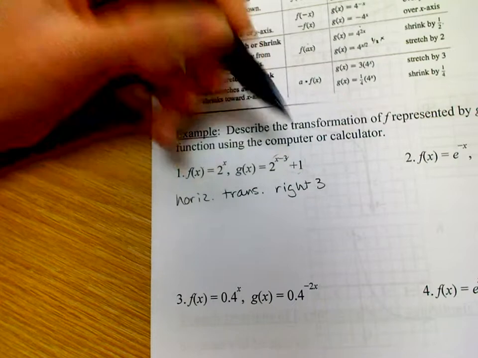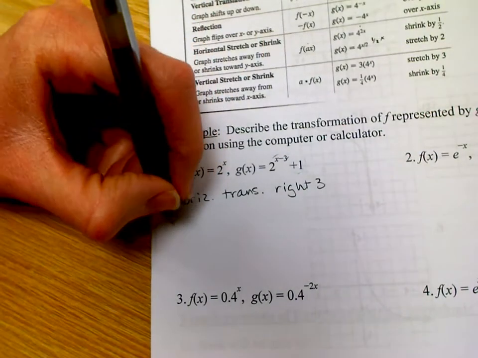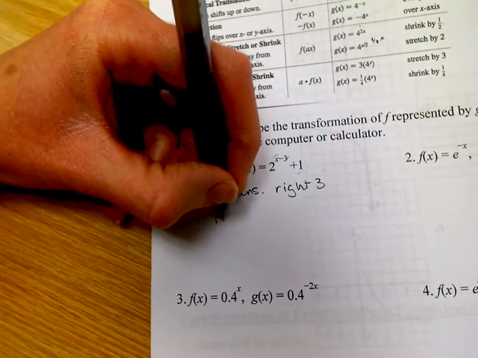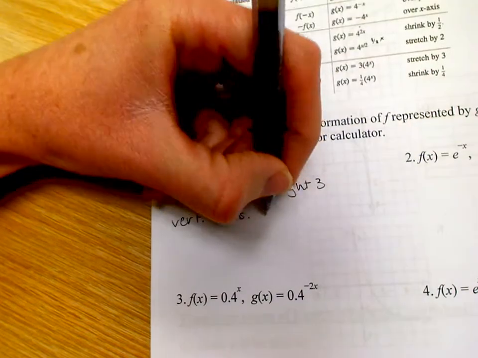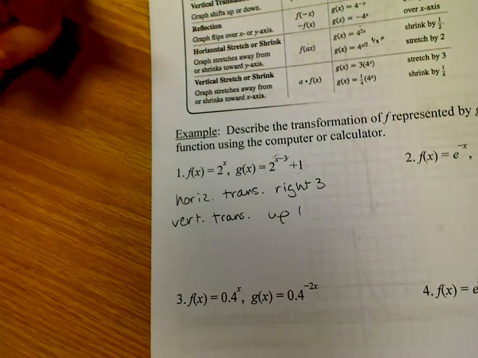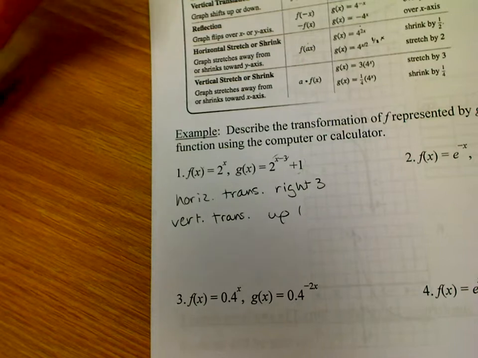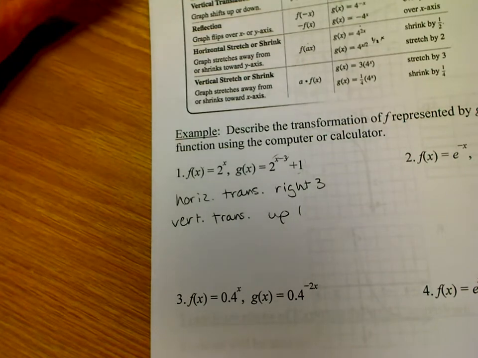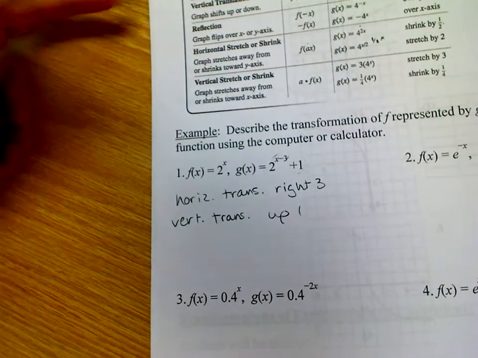We also have this plus 1 at the end, so that's a vertical translation, and that would be up 1. And those are really the only two things that happened. You really just have to describe what's different. Once you've described each thing that's different, you're finished.